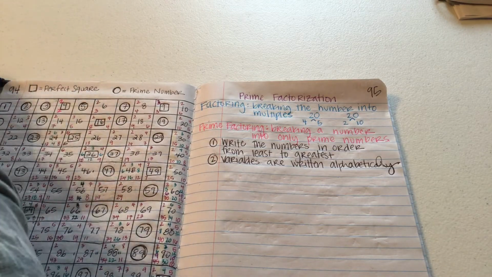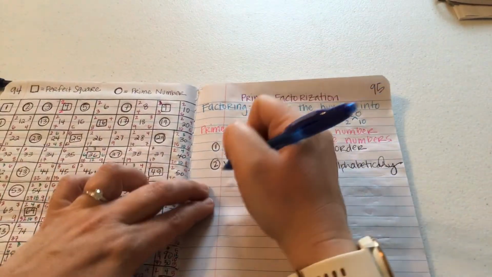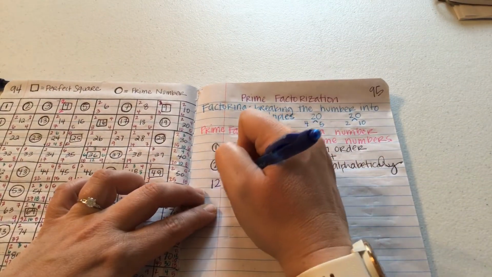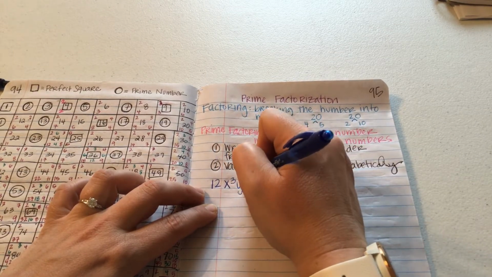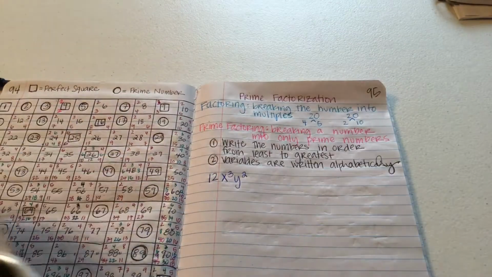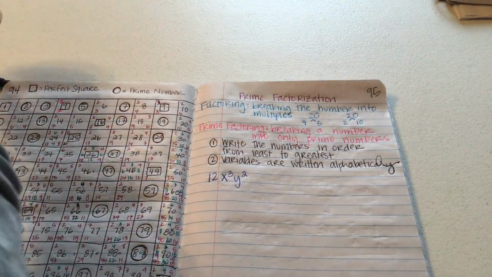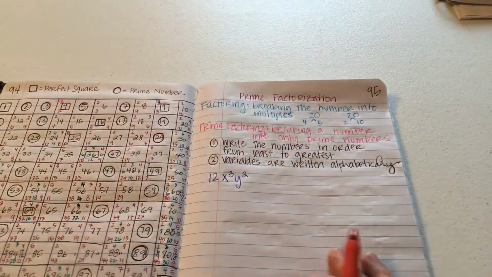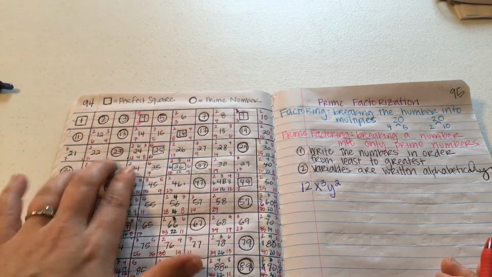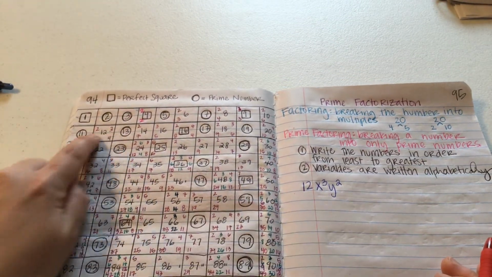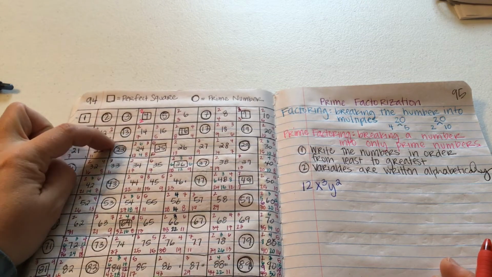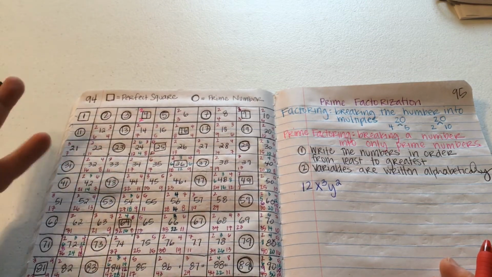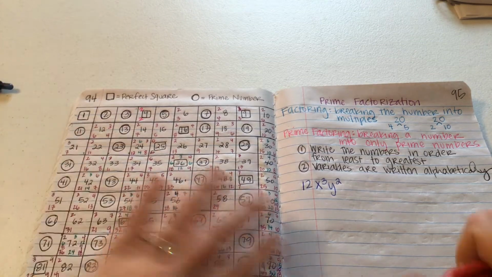All right, here we go. Let's practice. Let's go with 12x to the third y squared. So I'm going to factor it. If you need, our factor squares are right over here. So 12, I can either pick, it doesn't matter, I can do 2 and 6, or I can do 3 and 4. It doesn't matter which one you choose because you're going to get the same answer no matter what.